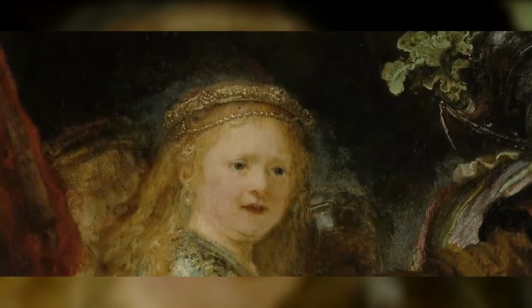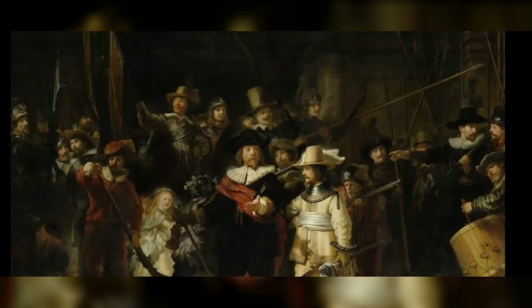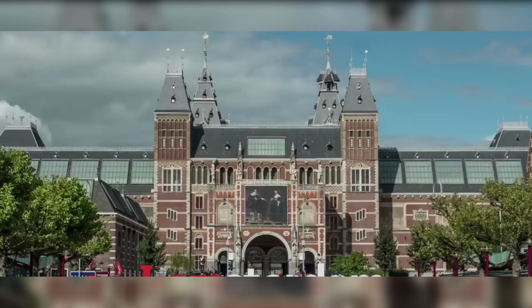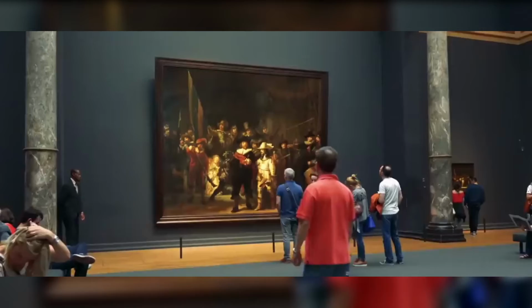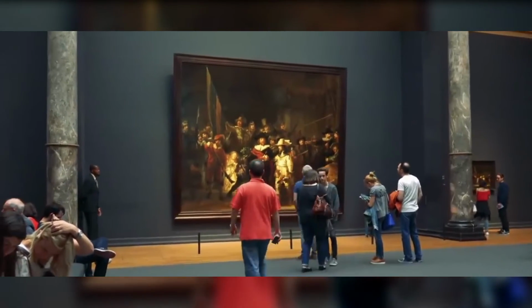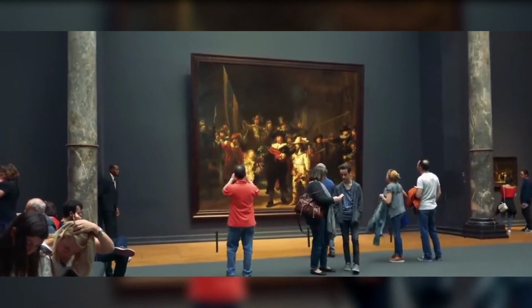The picture is known for its dramatic use of light, which gives the impression that the life-size characters are moving in front of our eyes. In 2010, the Night Watch was valued at about $1 million. No word on how much this masterpiece would fetch today.